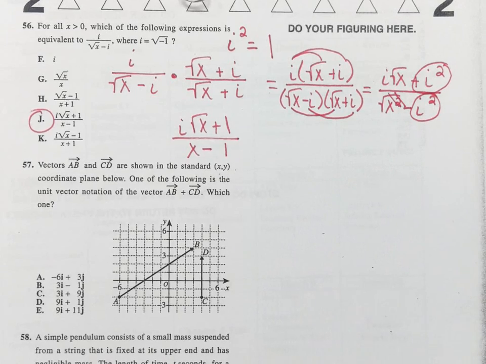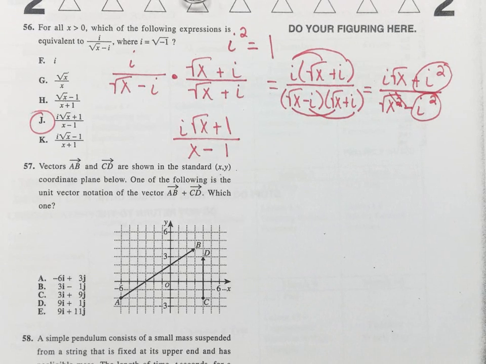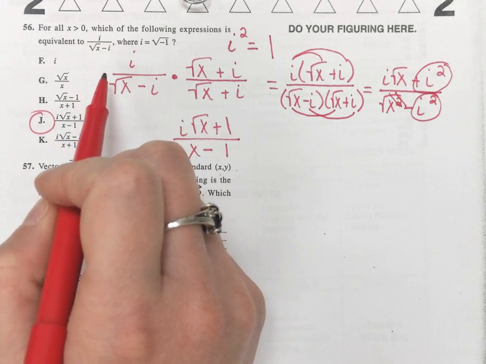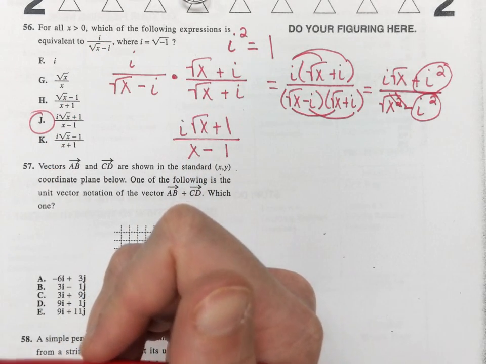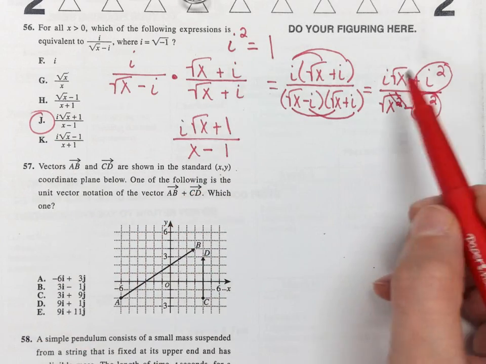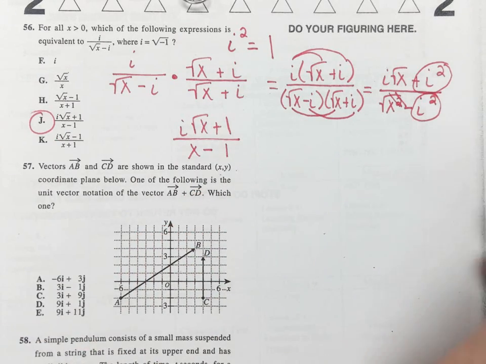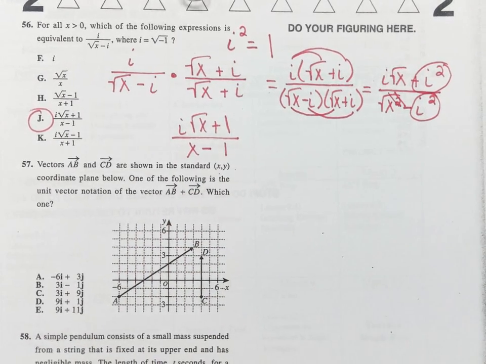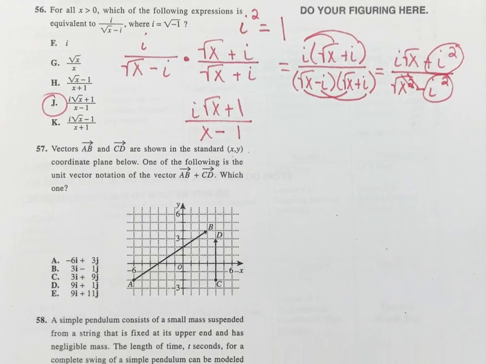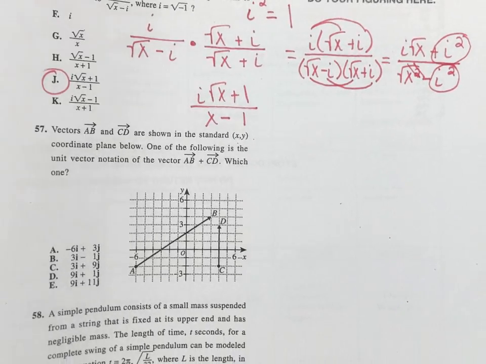Now number 57. I think it just throws us off where we see where I equals the square root of negative 1. They gave you that to help you, and that'll work too. You could rewrite those as square roots of negative 1 if you wanted to, but for me personally, it was just easier to multiply and remember that I squared was 1. Most of the time, if it's easier for me to do it that way, it's normally easier for y'all to do it that way too.